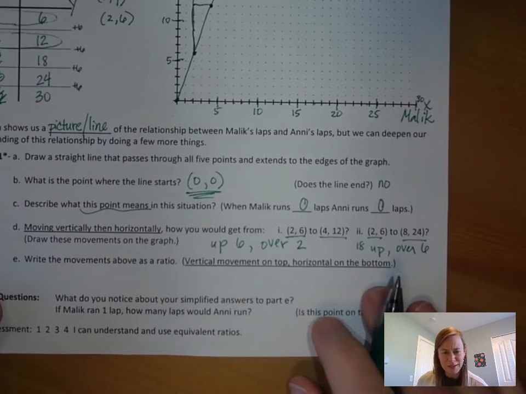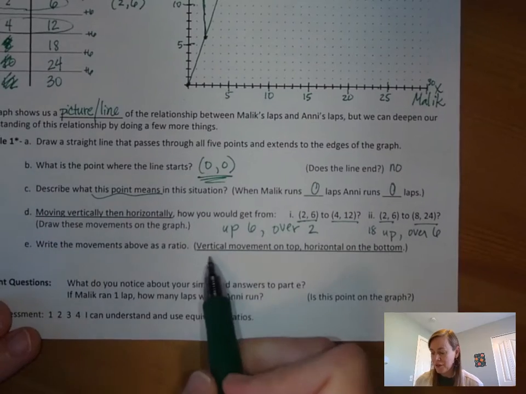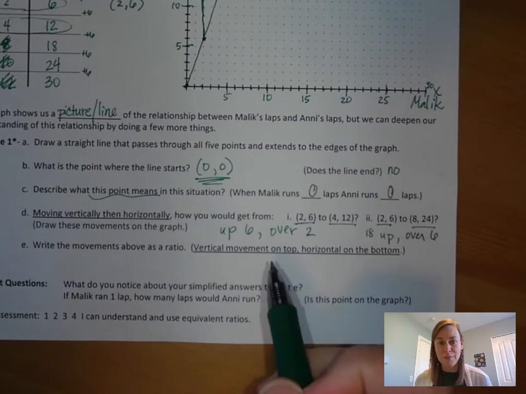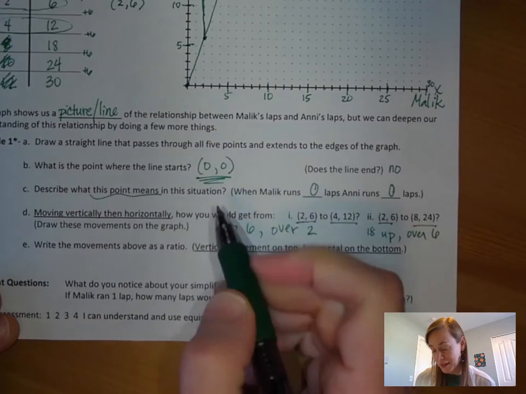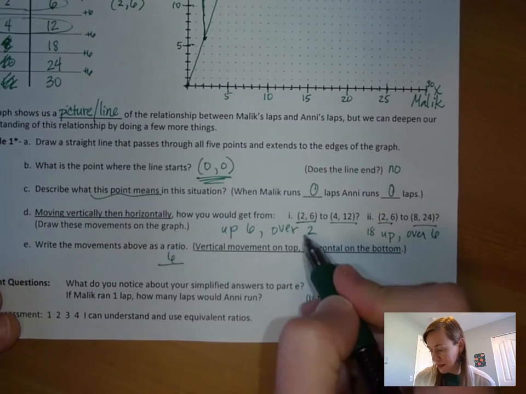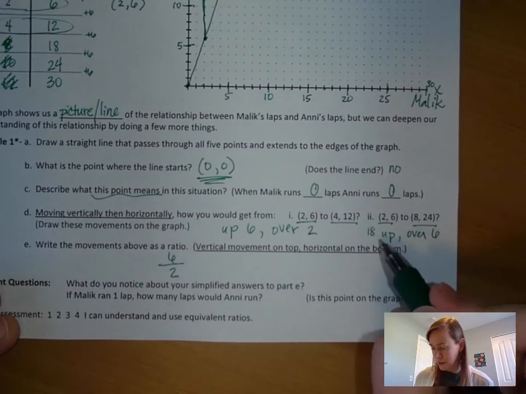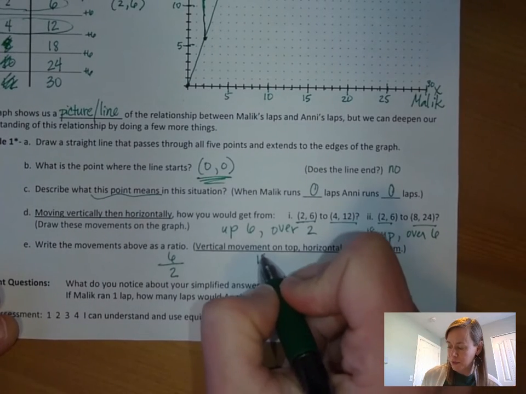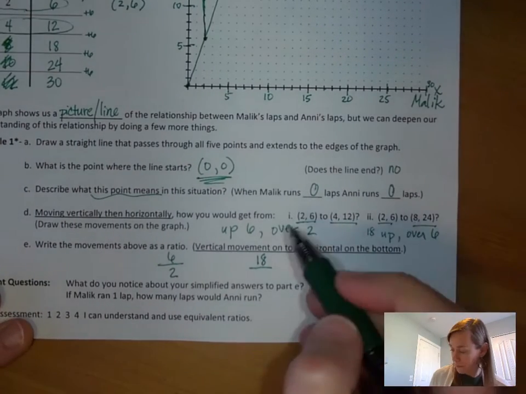Okay, so let's read the next question. Write the movements as a ratio with the vertical movement on top and the horizontal movement on bottom. Okay, so we have this one here. It says vertical goes on top, so that's your 6. And horizontal goes on bottom, that's your 2. And what about this one? 18, that's vertical, so we'll put it on top. And then 6 is horizontal, so we'll put it on bottom.